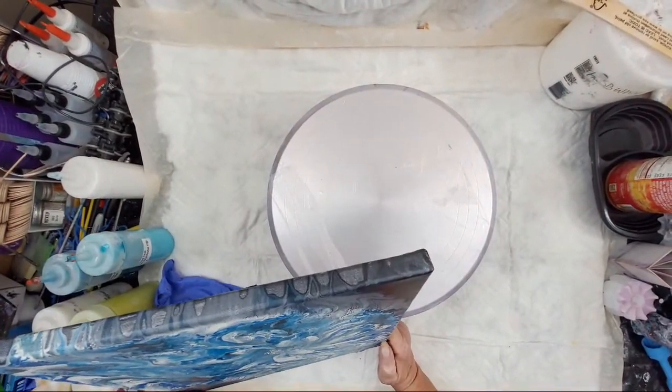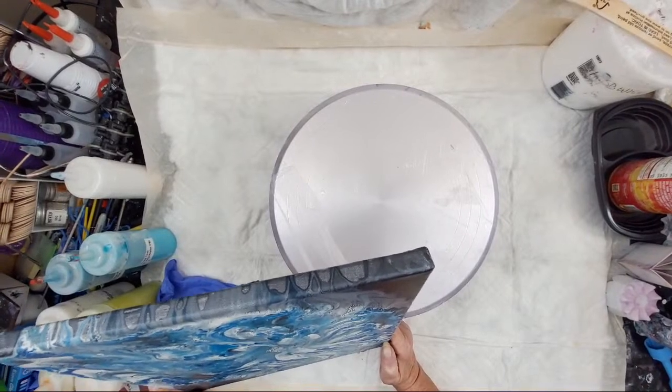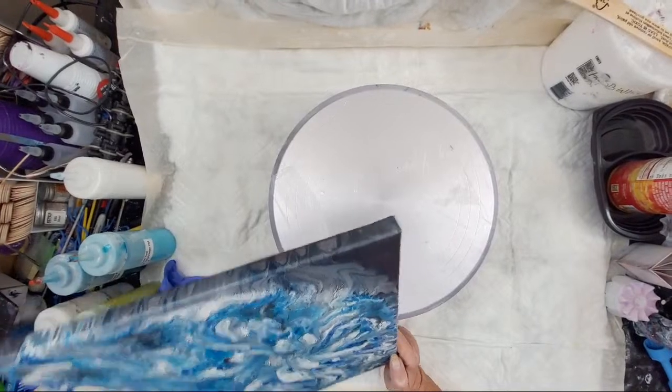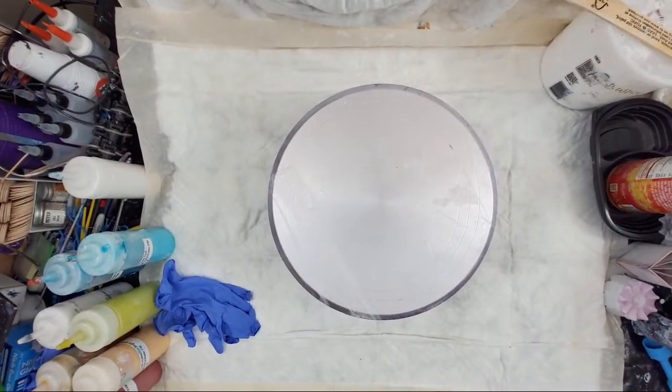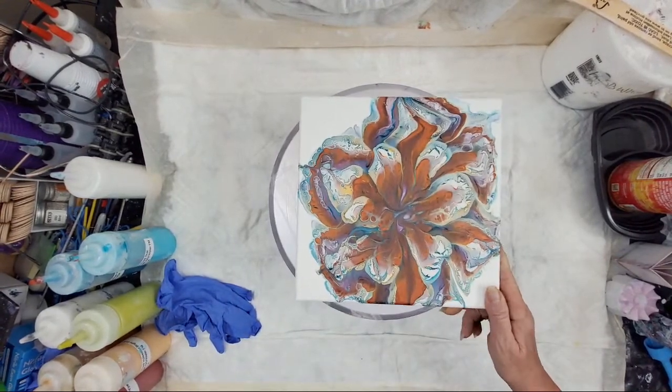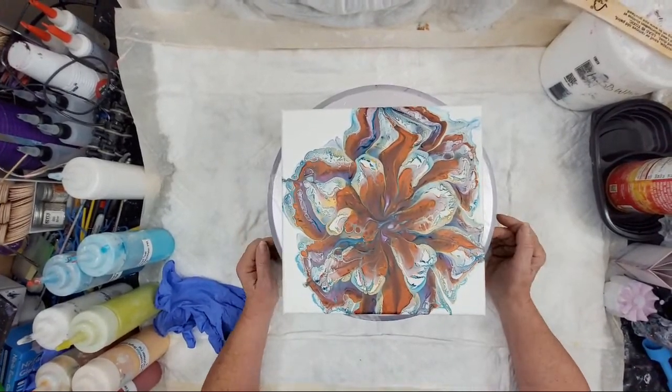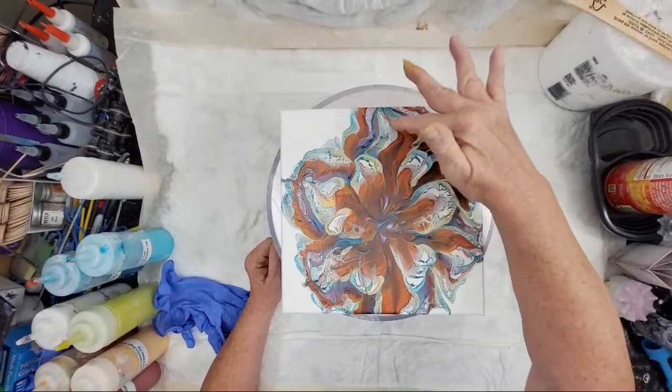So let's see. I'm reading the chat. Okay. And this one got a little wonky on me too, which is why I am redoing it today, because see how that petal curved that way?